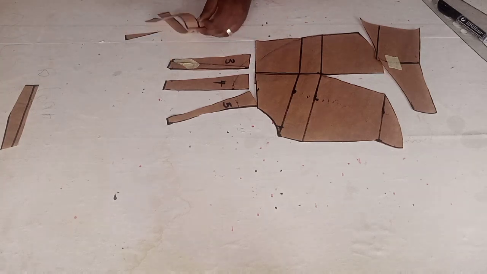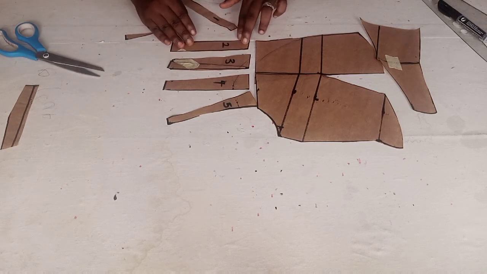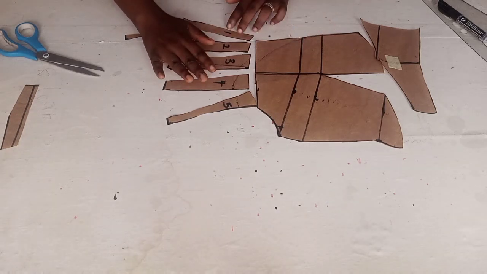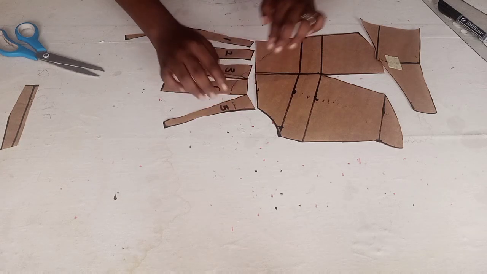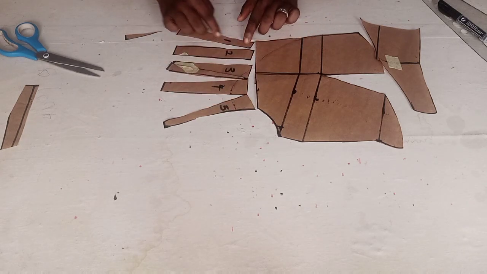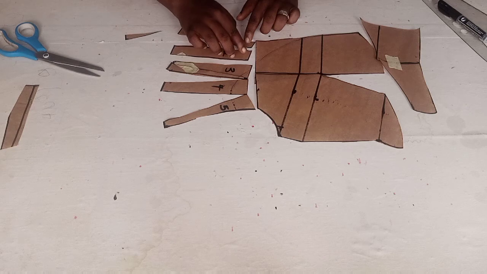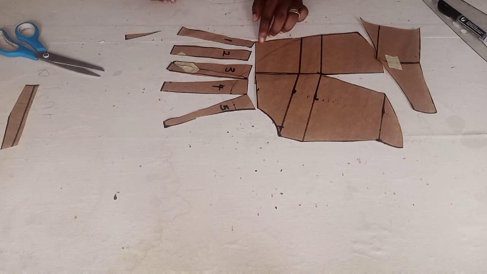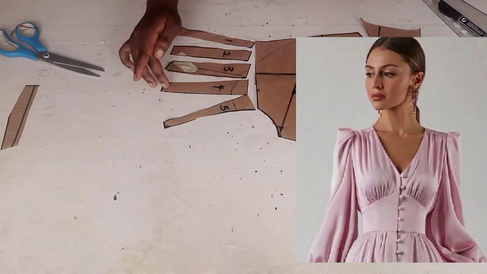Depends on you how wide you want it. So the fourth one. You can see. Depends on you how wide you want it.